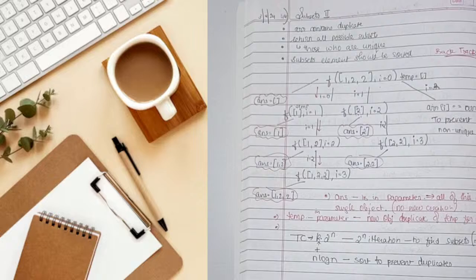They have specified that order can be anything. So in the subsets representation, 1 comma 2 comma 2 can come before 2; it can be of any order.